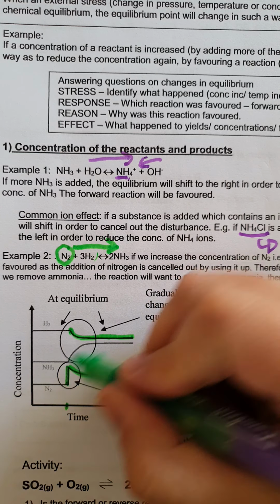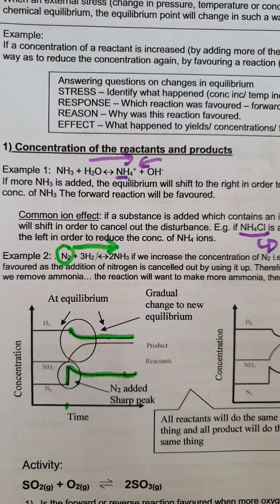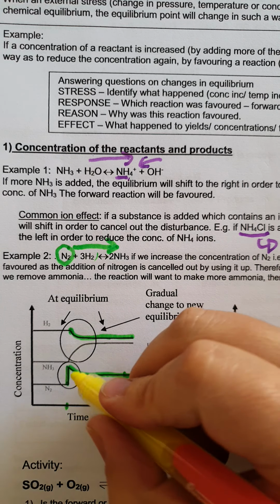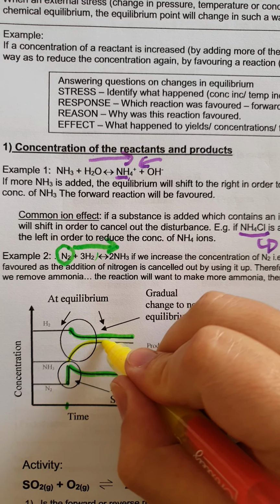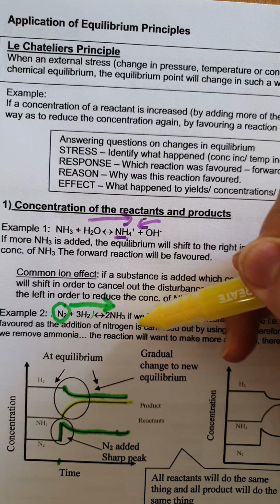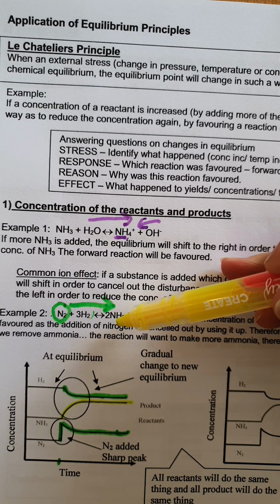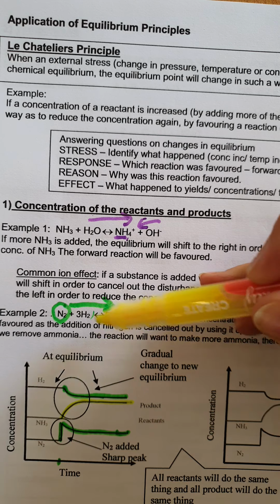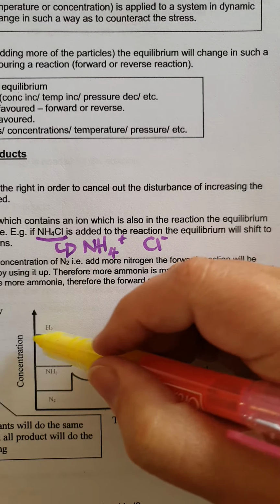So I want you to see here that these two do the same thing. Why? Because they are both reactants. So if the one is increasing, the other one will increase. If the one is decreasing, the other will decrease. Now, if your reactants are decreasing, it makes sense that at that time, your product starts to increase because the forward reaction is favored, making more ammonia, decreasing those two. So there's our decreases until equilibrium, and here is our increase. Okay, now what happens? Okay, this is this graph.